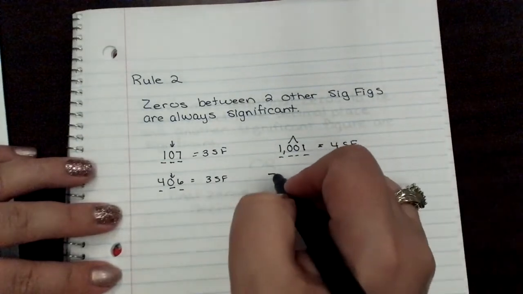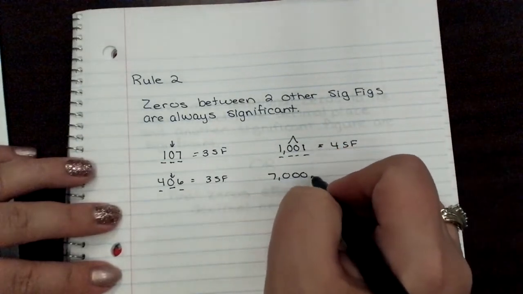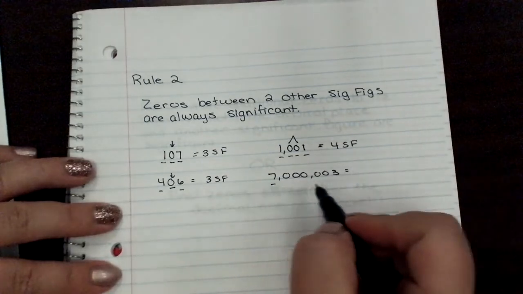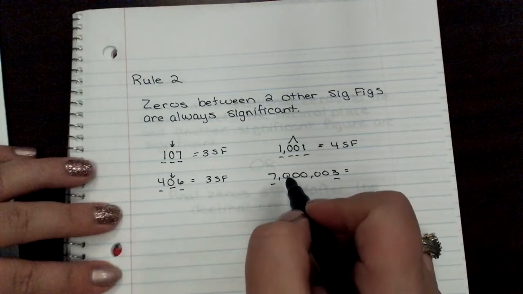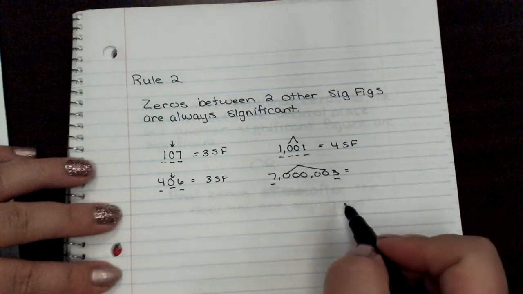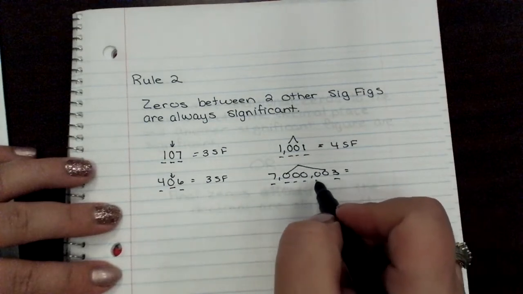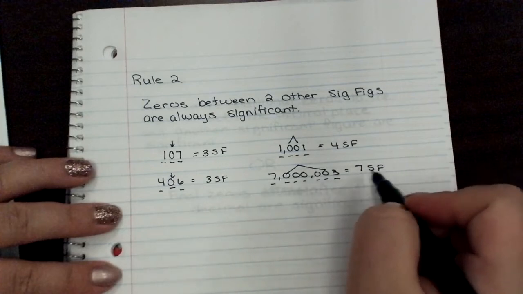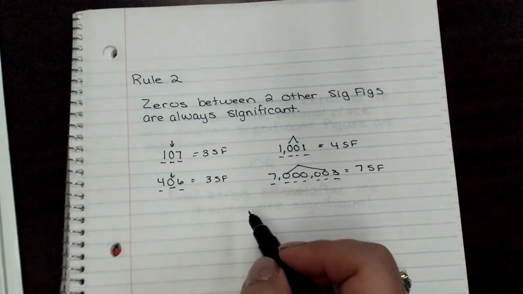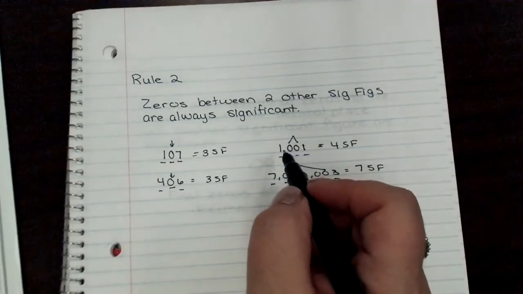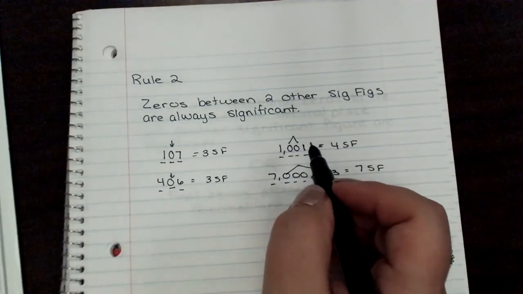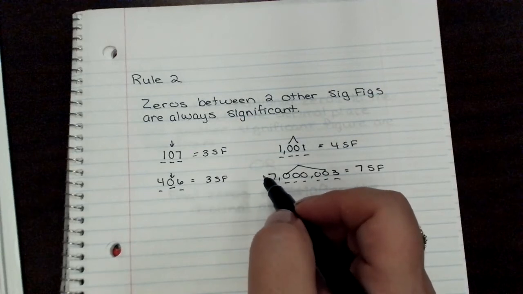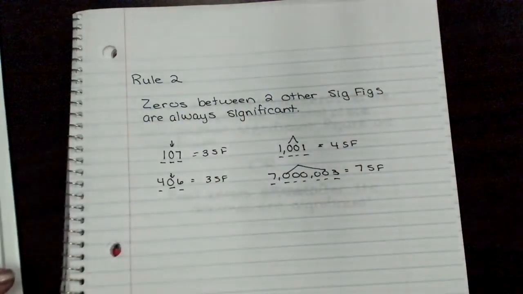If I gave you 7,000,003, the 7 is significant, the 3 is significant, and all of these are significant. So that's 1, 2, 3, 4, 5, plus those 2. That's 7 significant figures because these are sandwiched. So any 0 that is between 2 other significant figures, they are considered significant as well. So that's rule number 2.